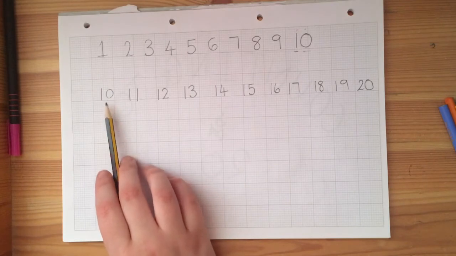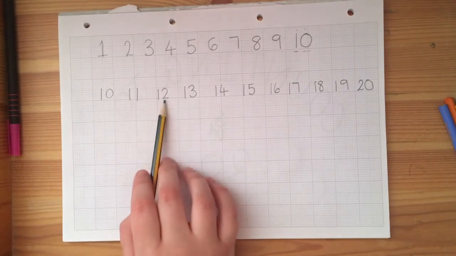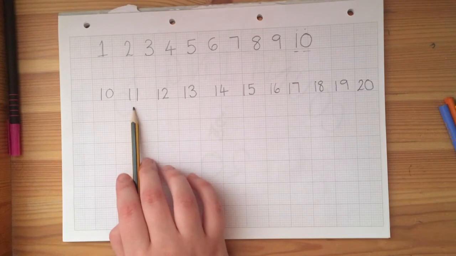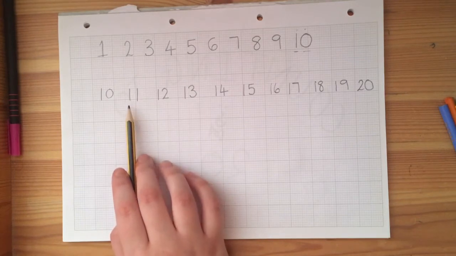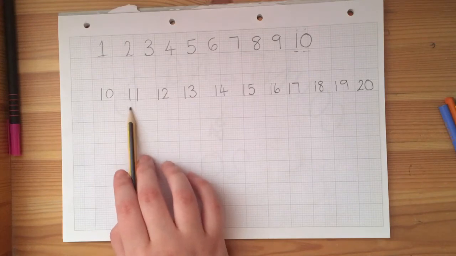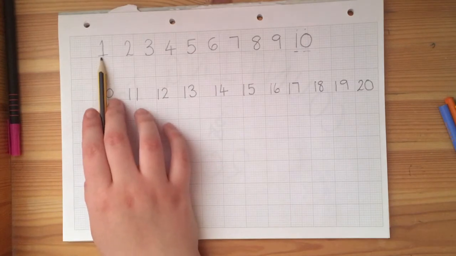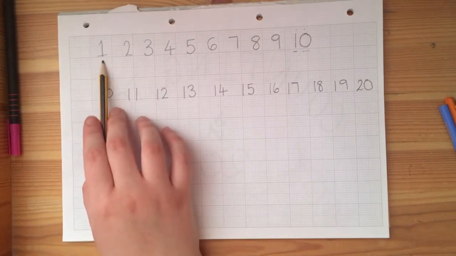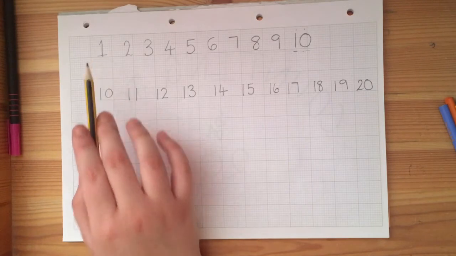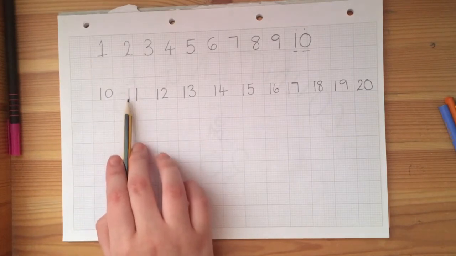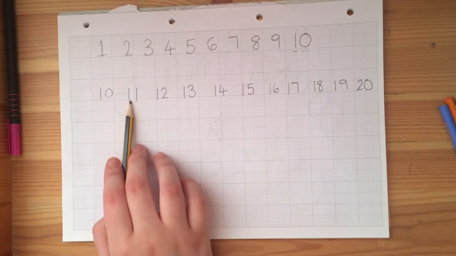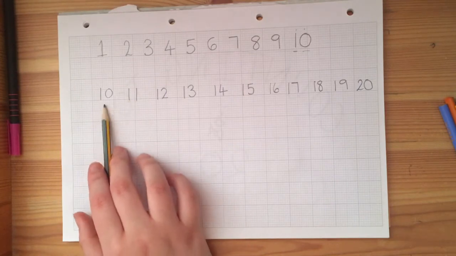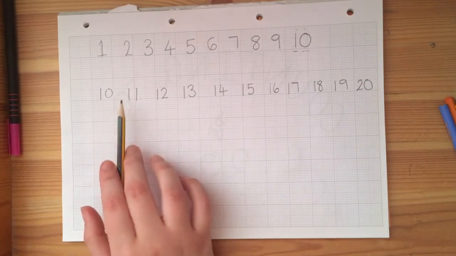Once we've got to 10, we've got two numbers here. Now, I wonder if anyone can remember what they're called. I wonder if anyone can remember what this one is. 11. Fantastic. So, 11, it's got a bit of a funny name. We don't call this one 'one-teen' or 'ten-one'. We call it 11. We've got two 1s here, and instead of saying 'one, one', we say 11. So after 10 comes 11.